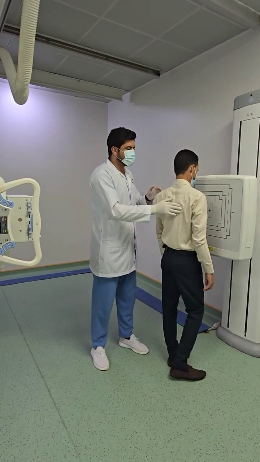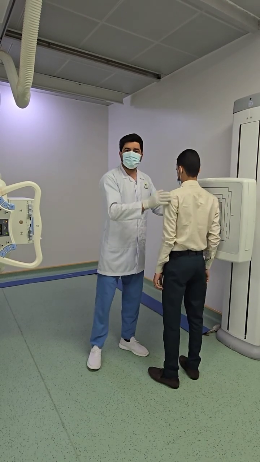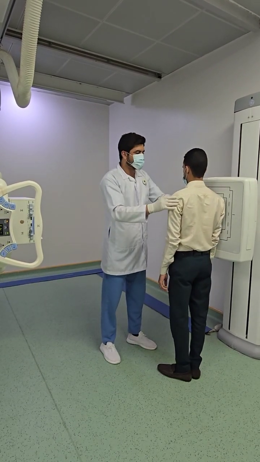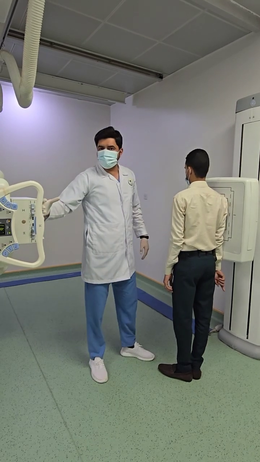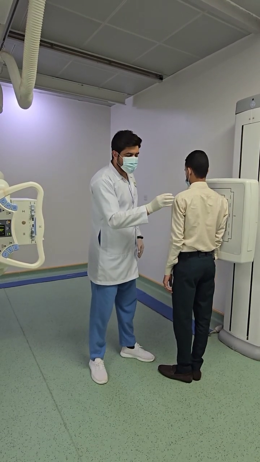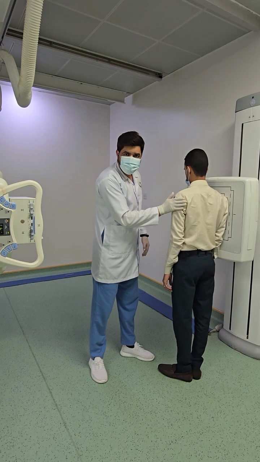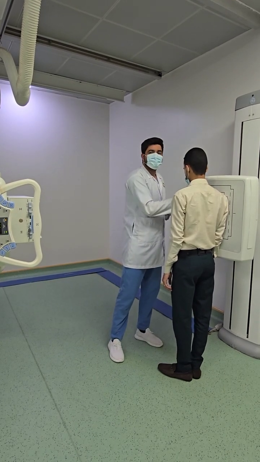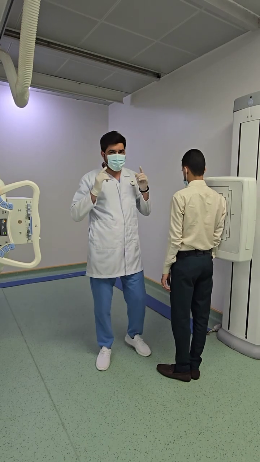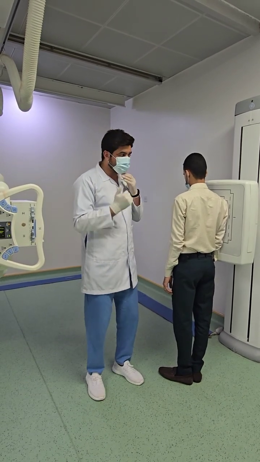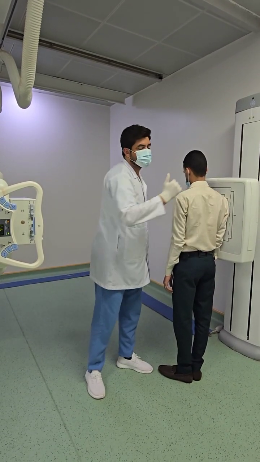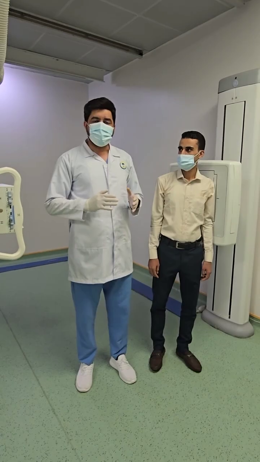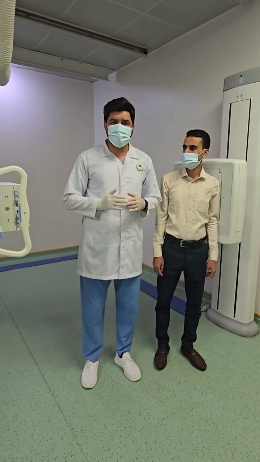In the right lateral, the right side of the body will be near to the detector or attached to the detector, and the X-rays will come at one side, interact with one side of the body, then will get in and will emerge from the other side of the body. But first keep in mind which side of the body is near to the detector. Right side is near to the detector. So right lateral view.